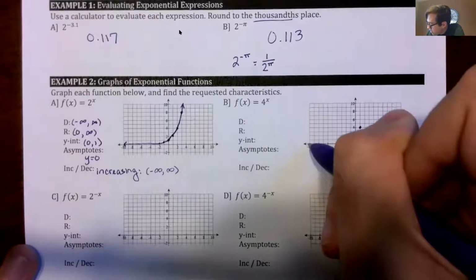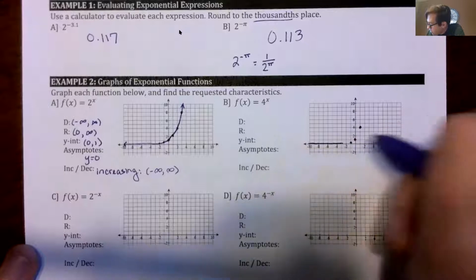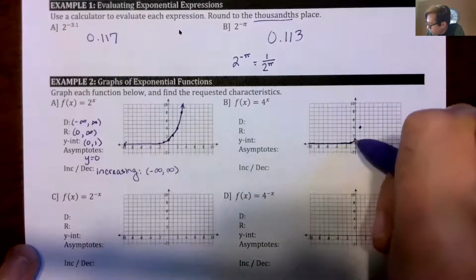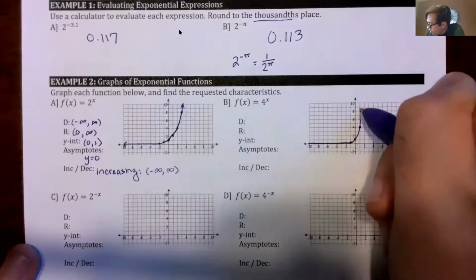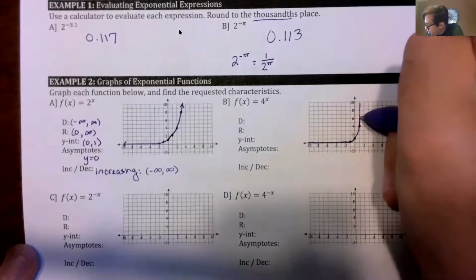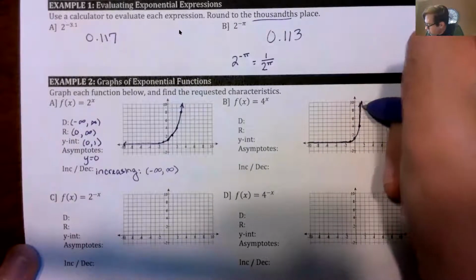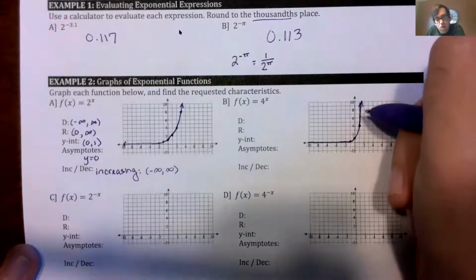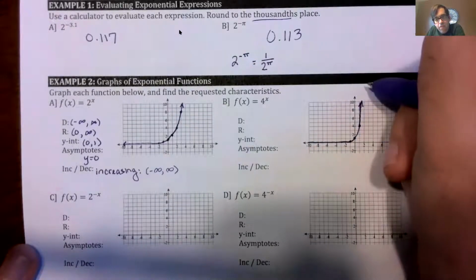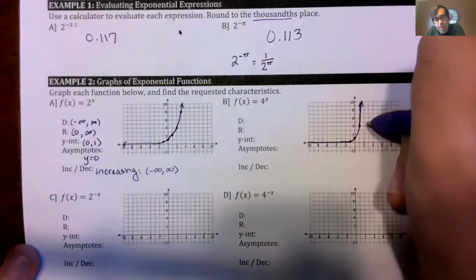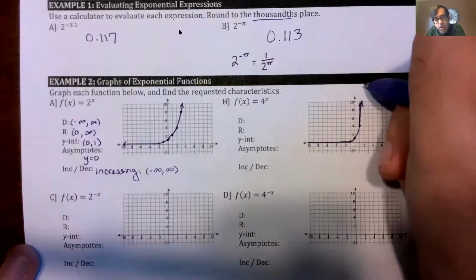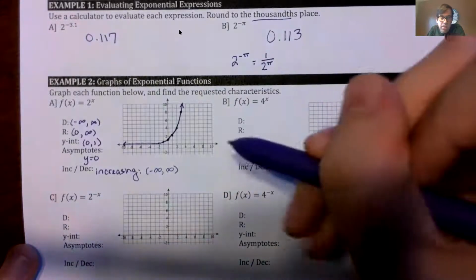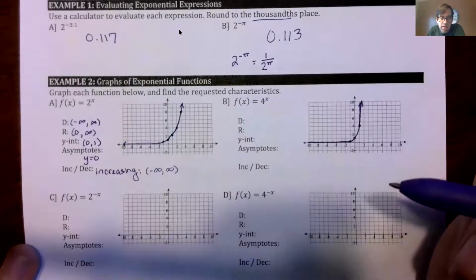So we got our horizontal asymptote. We grow really quickly. There's something on the table stopping me from making that look quite right. But that's going to eventually intersect at a y value of 16 when we get to an x value of 2. So somewhere up here. But you can see it's growing a lot quicker than letter A did.